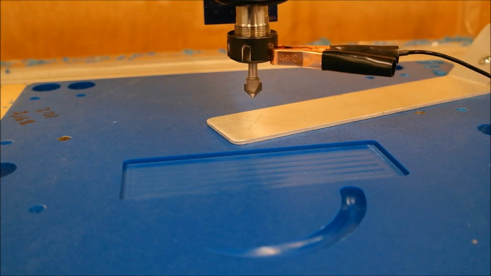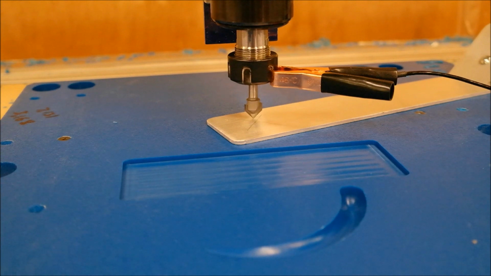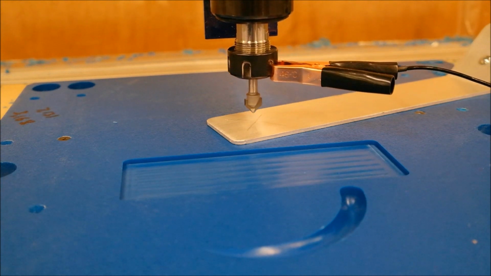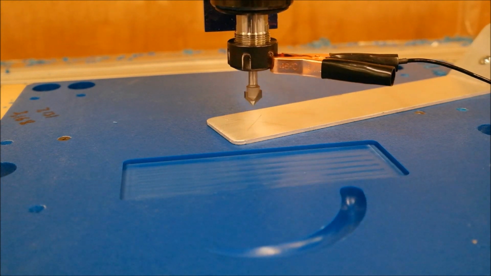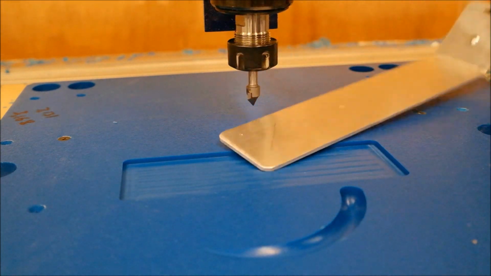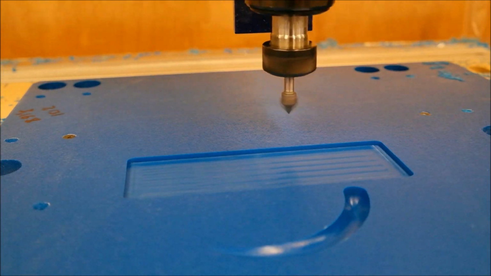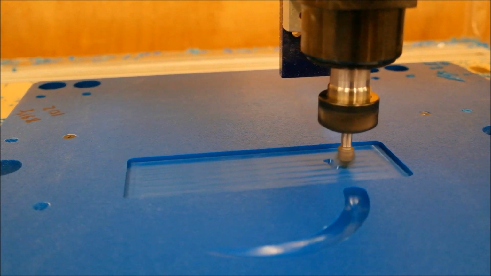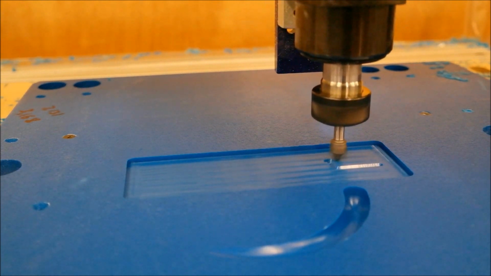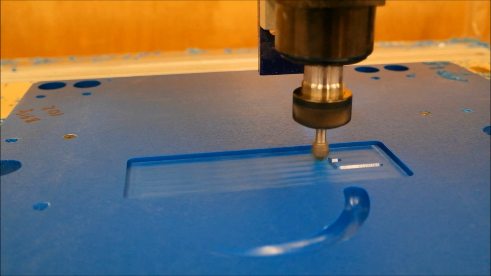I'm just pointing out here that we're zeroing the Z on the material surface. Nothing has changed there. We still zero in the normal spot, even for this kind of a cut depth. Now we make the cut, and it has the start depth of 0.125. So you didn't need to do any fancy re-zeroing or anything.